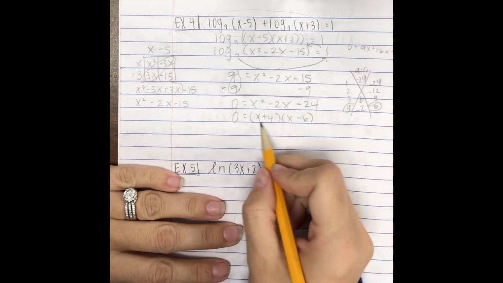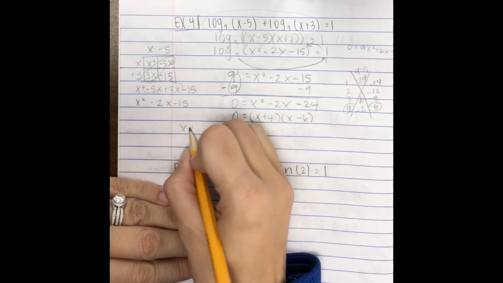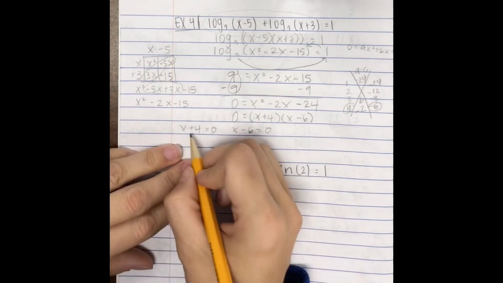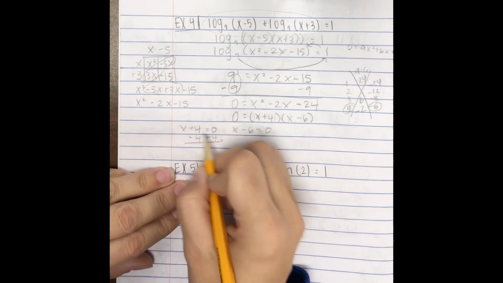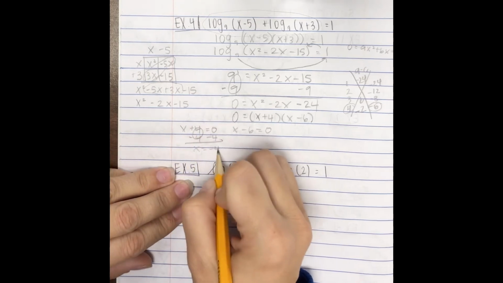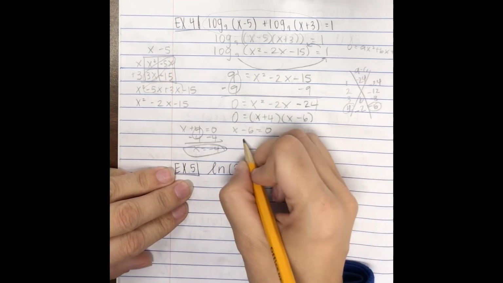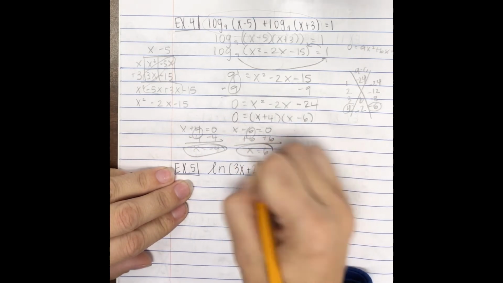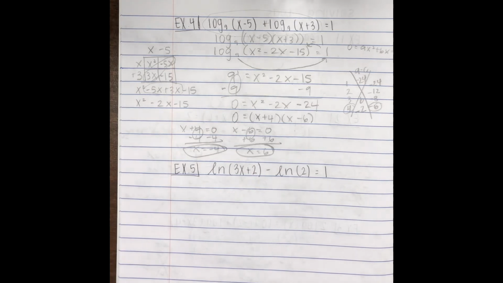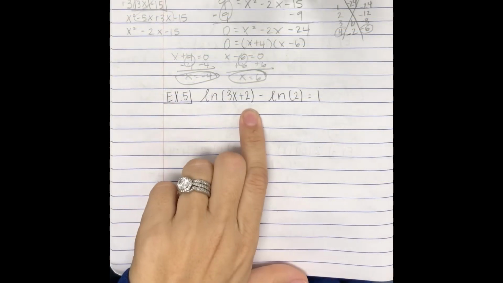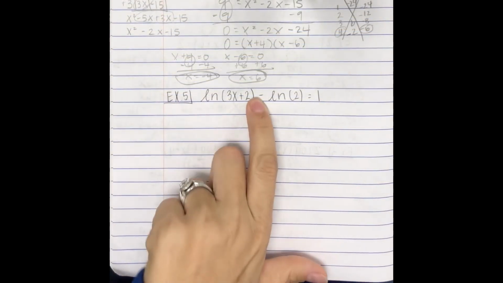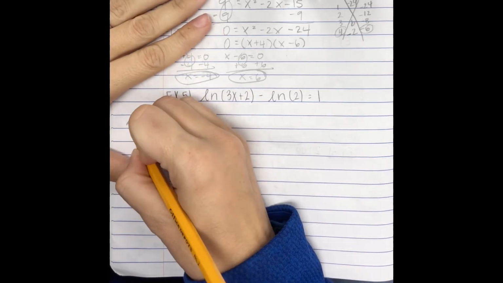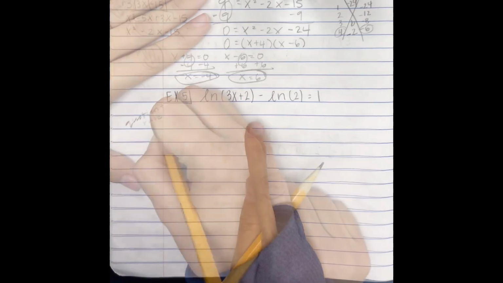So I set each of these equal to 0. So x plus 4 equals 0, and x minus 6 equals 0. So minus 4 on both sides, and you get x equals a negative 4. And plus 6 on both sides, and you get x equals a positive 6. Okay, so here we have two natural logs that are being subtracted, which means this isn't the product rule. This is our quotient rule.